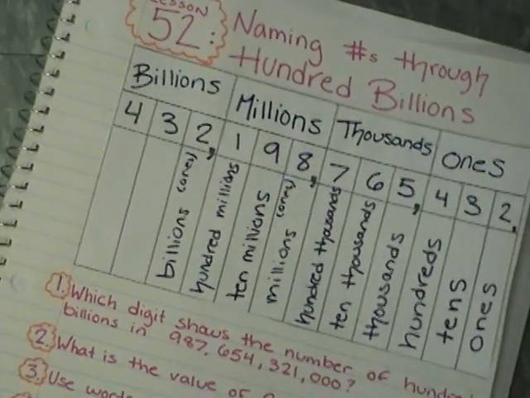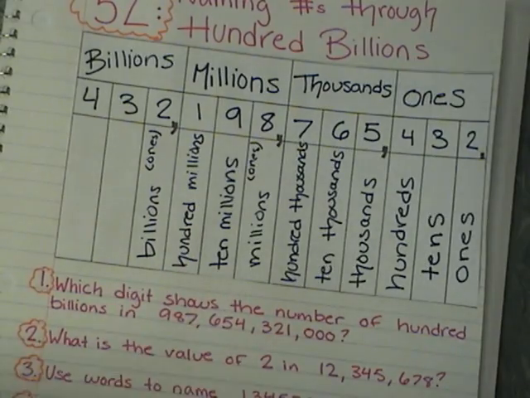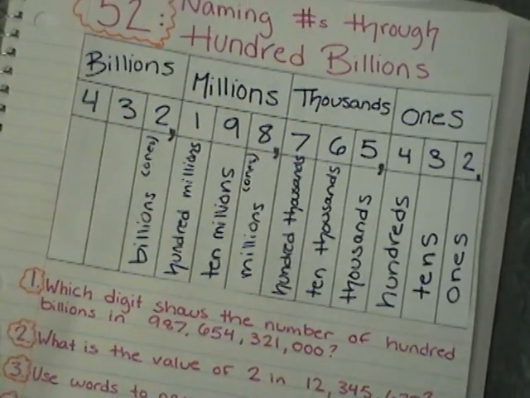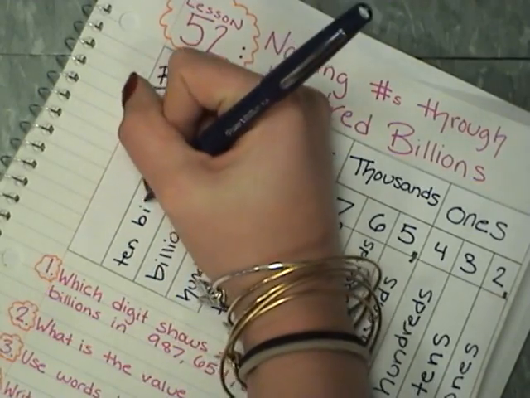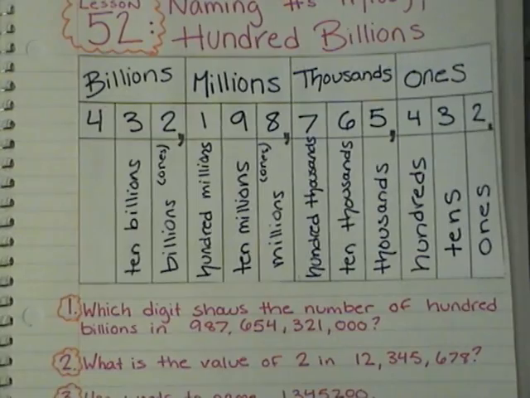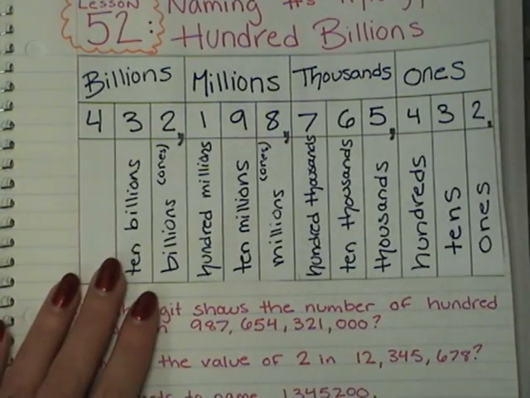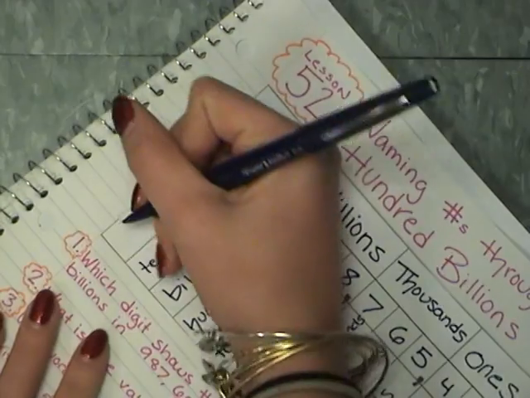Those billions go all the way up to 9, and then if we have more than 9 billion, we hit our 10 billions. We're in our 10 billions. And last but not least, if you have more than 90 billion and you're going up, you have to reach your 100 billions.